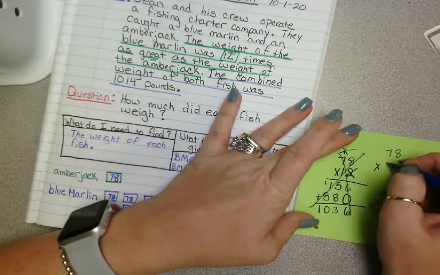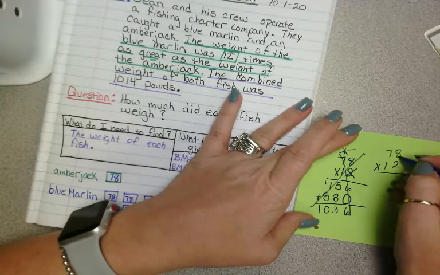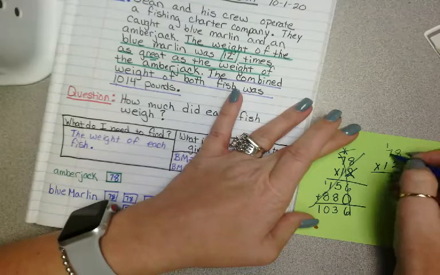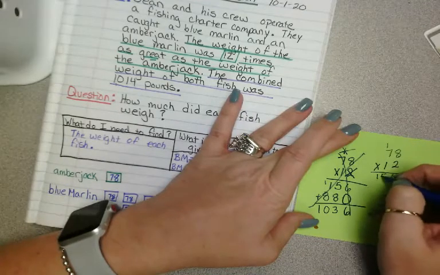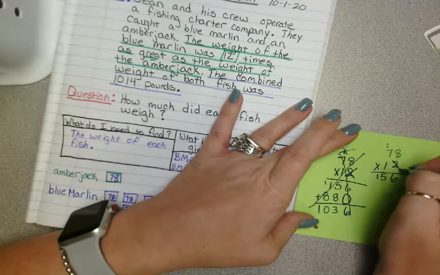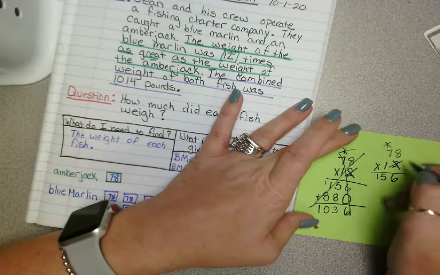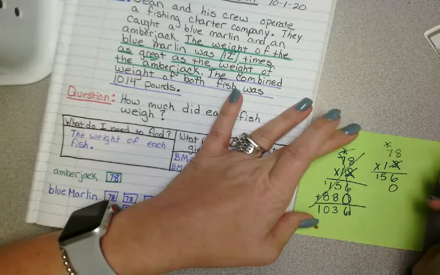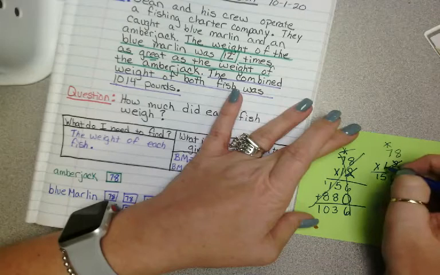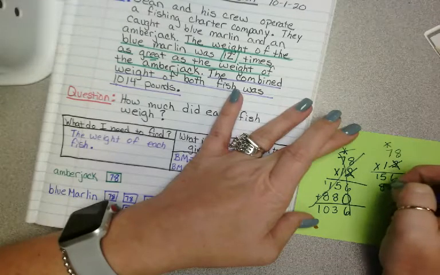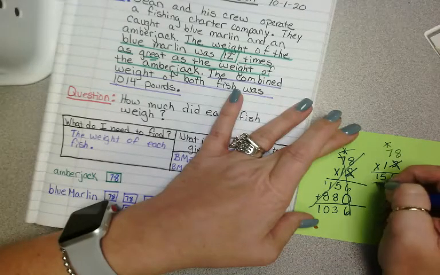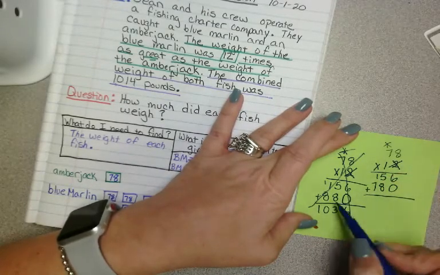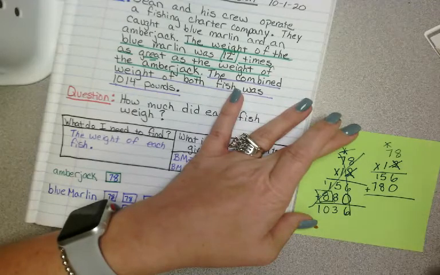78 times 12. So 2 times 8 is 16. So 2 times 7 is 14, plus 1 is 15. All right. Now I'm going to put my placeholder 0. All right. So 1 times 8 is 8. 1 times 7 is 7. Did you see my mistake? Did you already see it? Boom. Hello.